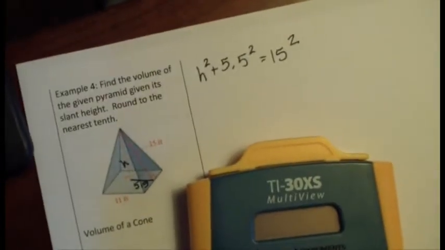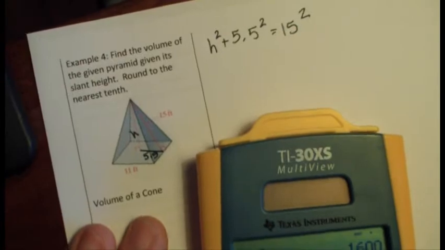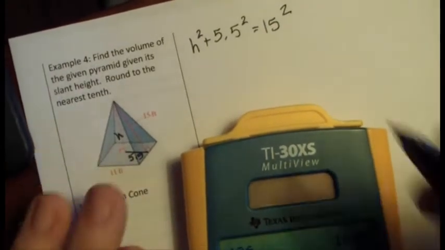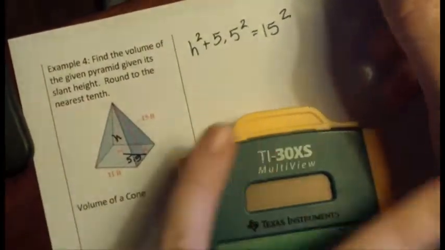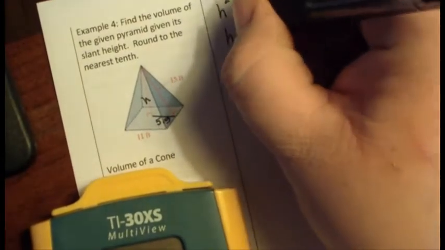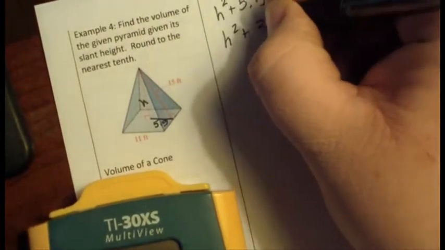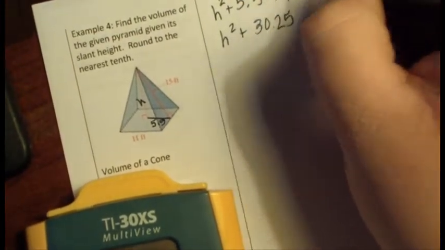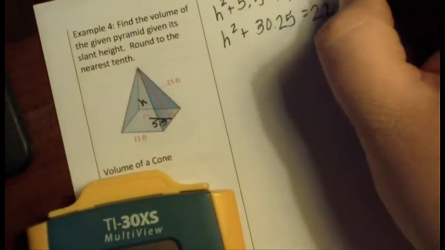So let's see, 5.5 squared is 30.25. So we've got h squared plus 30.25 equals 225.